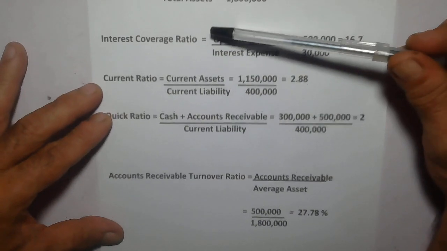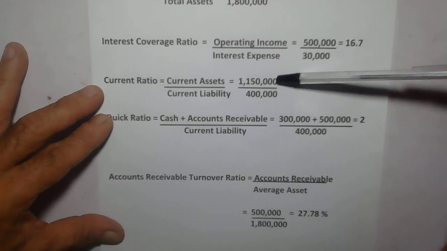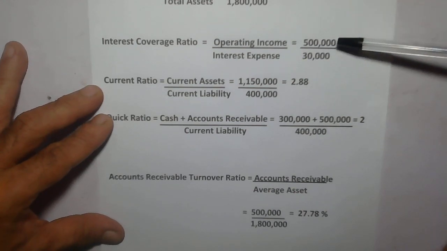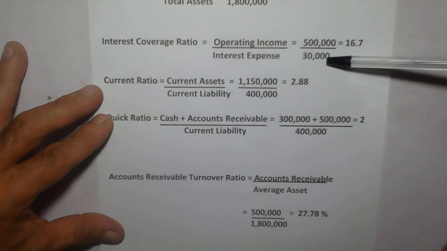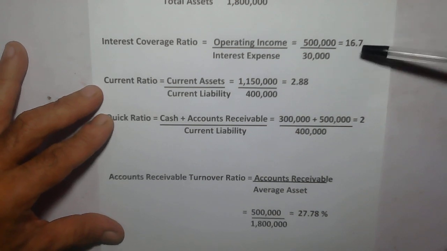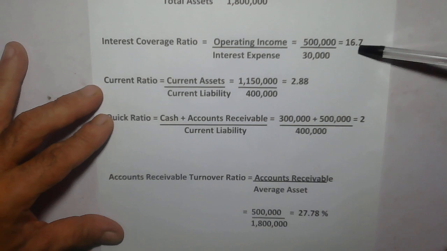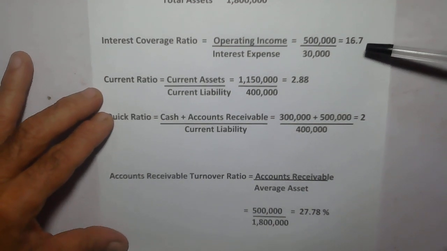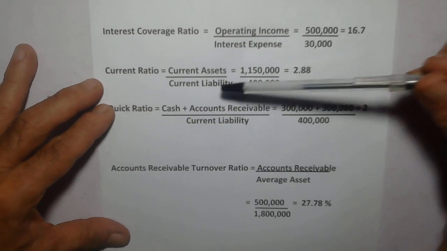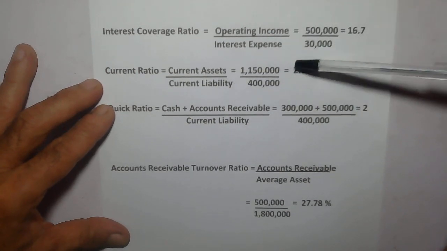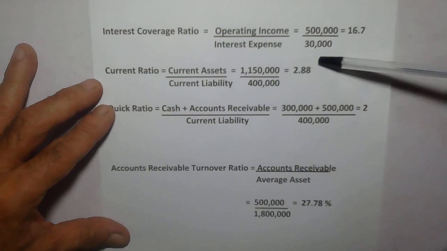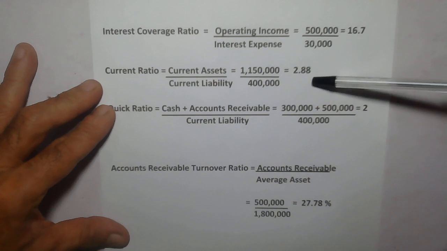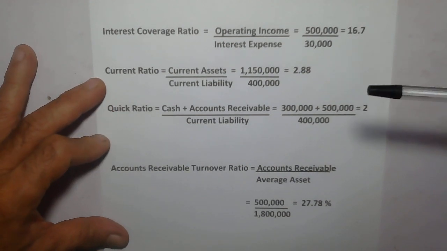Then we have the interest coverage ratio, whose formula is given as operating income divided by interest expense. And this is given as 500,000 divided by 30,000, and we get a value which is equivalent to 16.7. And then we have the current ratio, current assets divided by the current liability, and we have 1,150,000 divided by 400,000, and we get a value which is equal to 2.88.